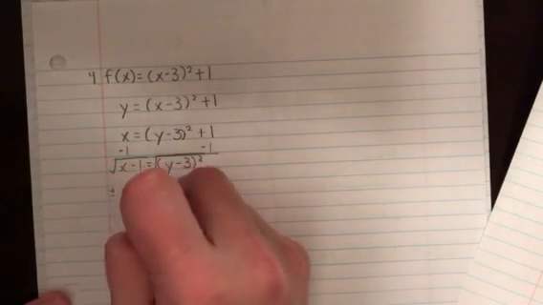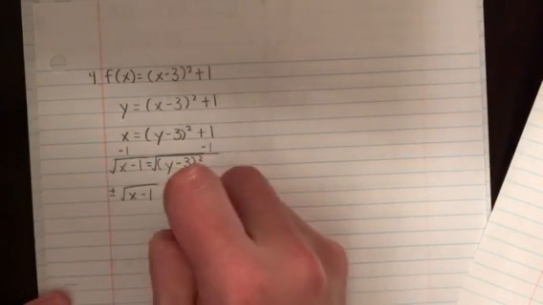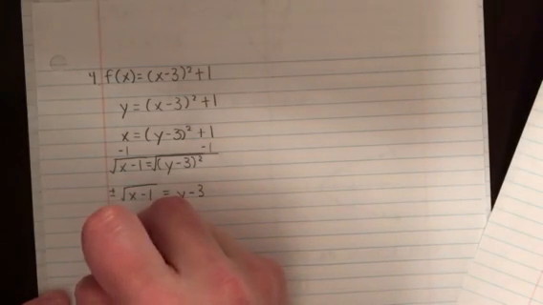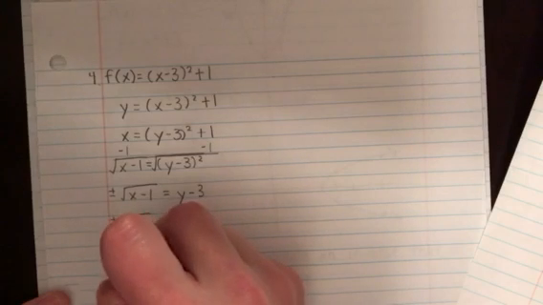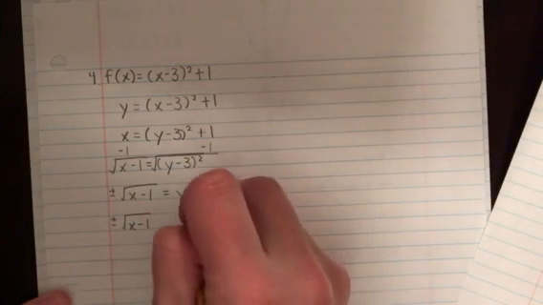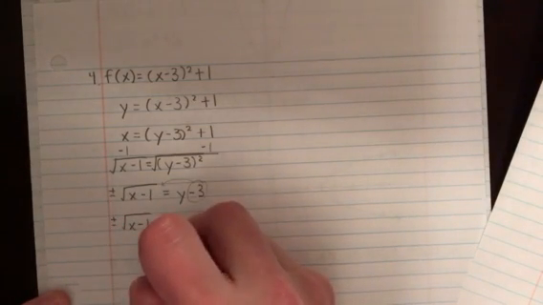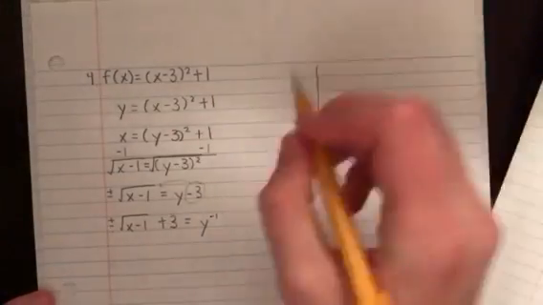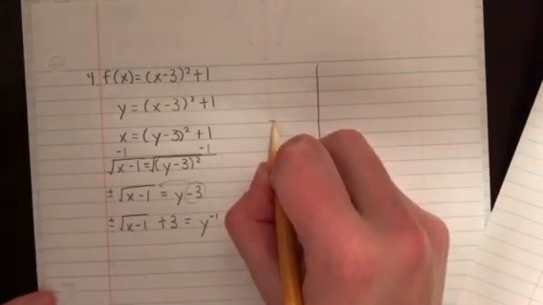Square root each side. So you have plus or minus the square root of x minus 1 equals y minus 3. So you're going to have to add 3. So you're going to have plus or minus the square root of x minus 1. The 3 is going to go to the tail end, but it won't be in the square root, equals y. Again, if you've got that plus or minus, then you're not going to have a function, so you would write it like that.